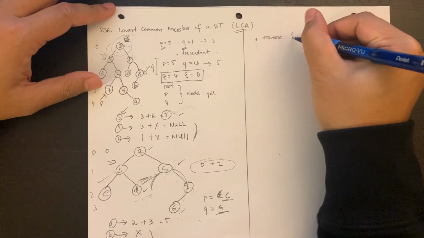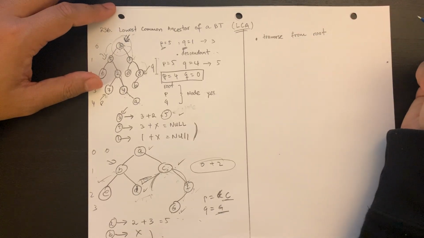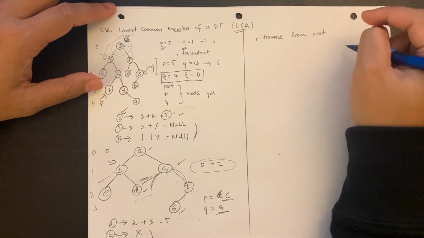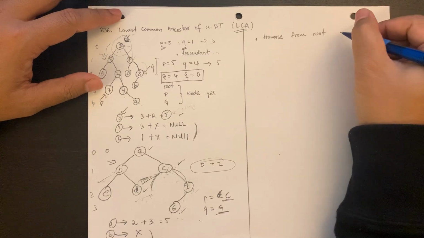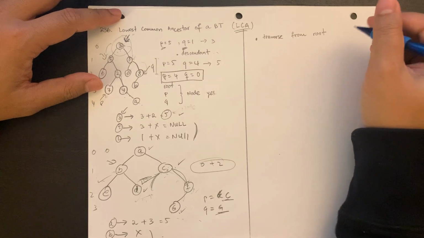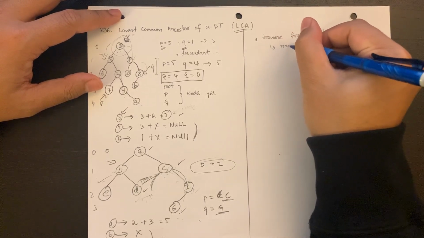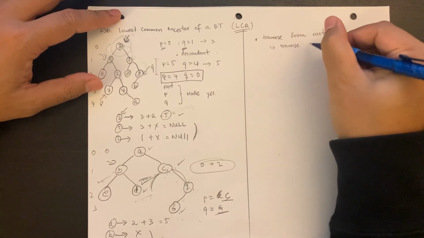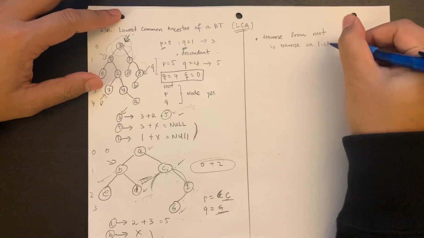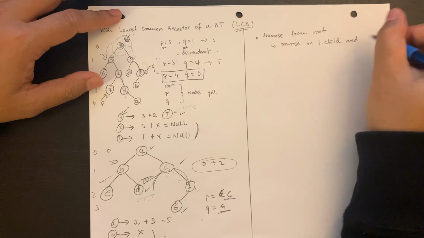So traverse from the root, and traverse on the left child and right child.